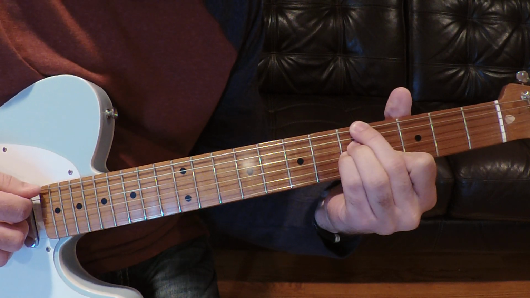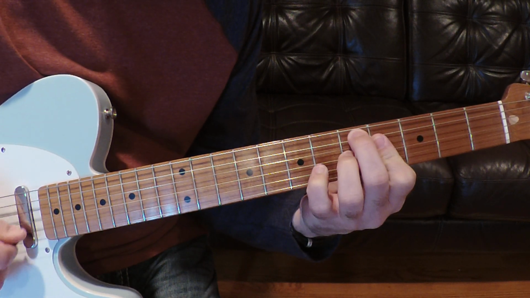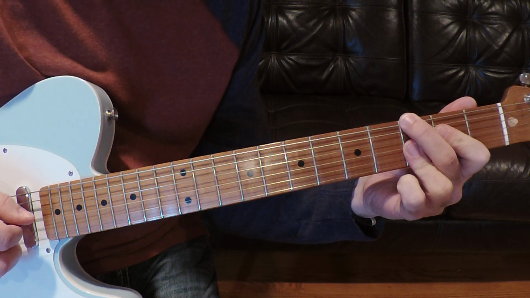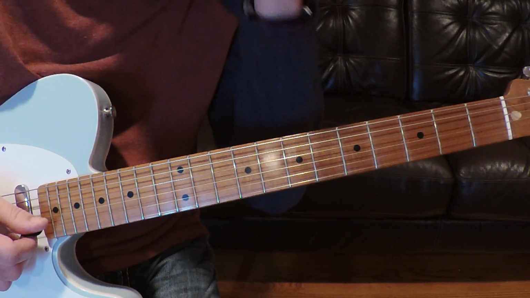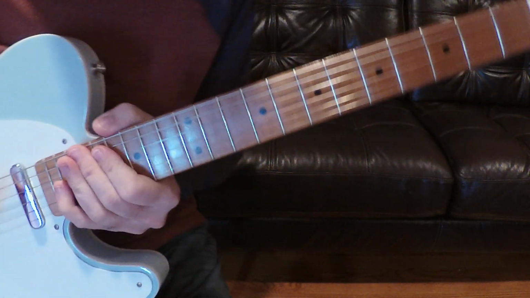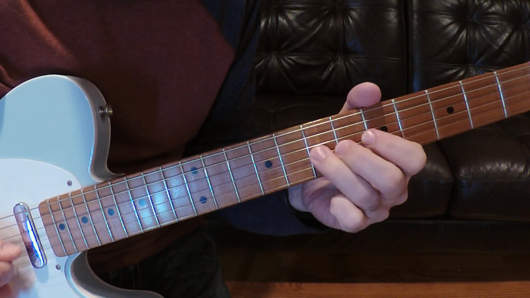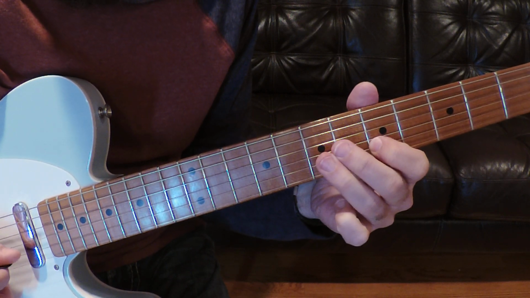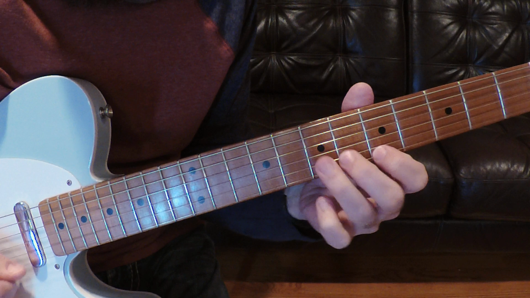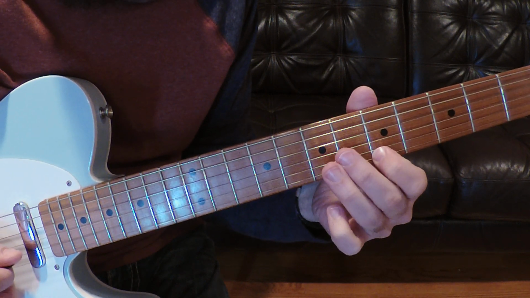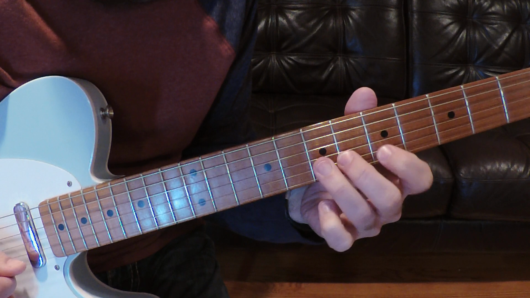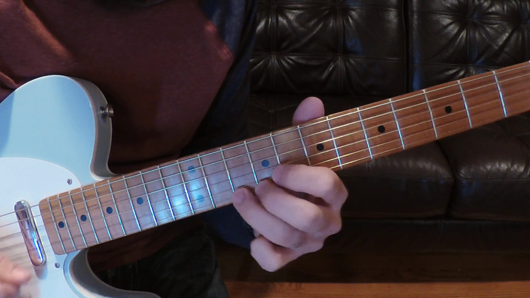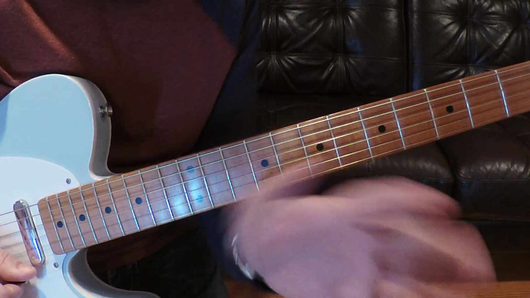Then it goes to A half diminished to D7 for 2 beats each, and then G minor 6 for 2 measures. So we'll just do that much. You have to know what the melody is, and the melody for that tune is, and that's how far we'll do.